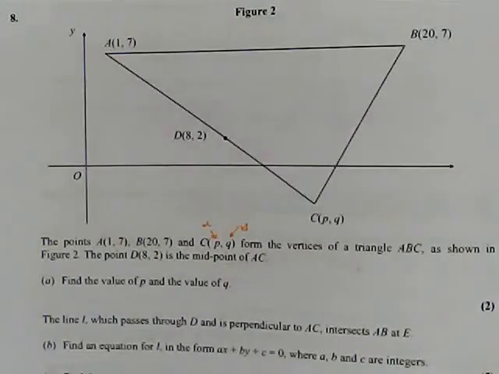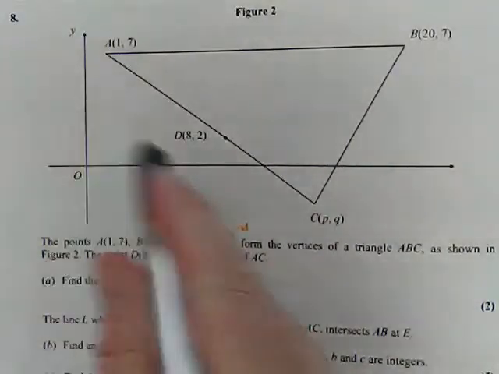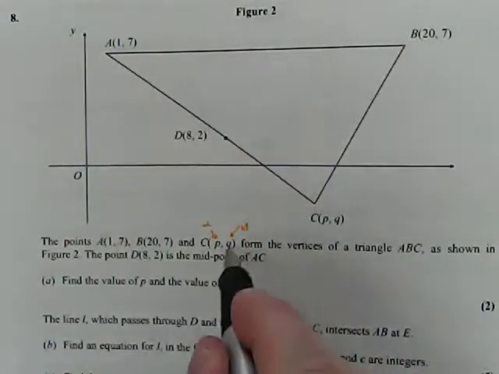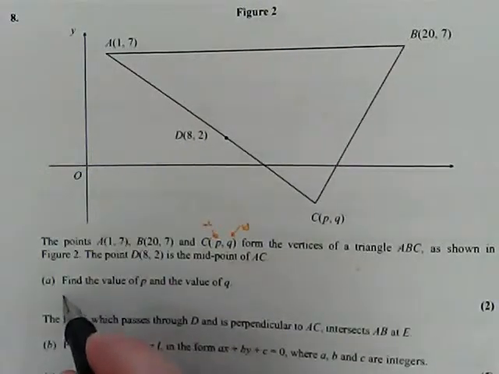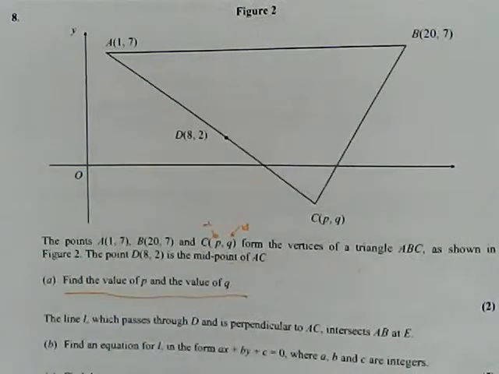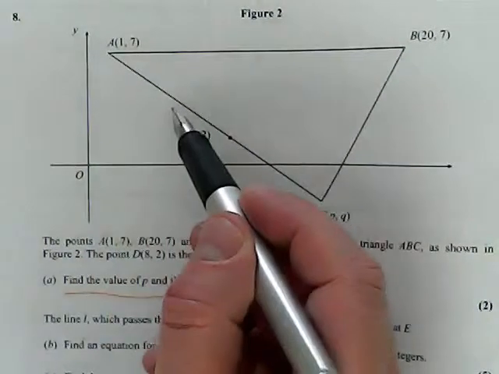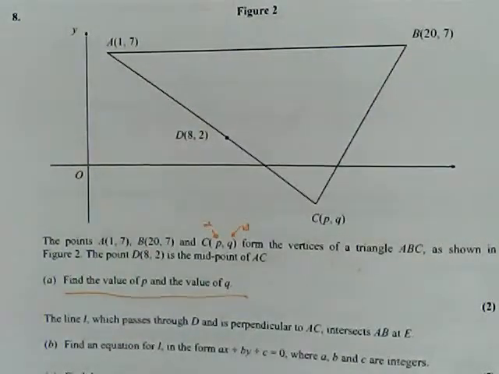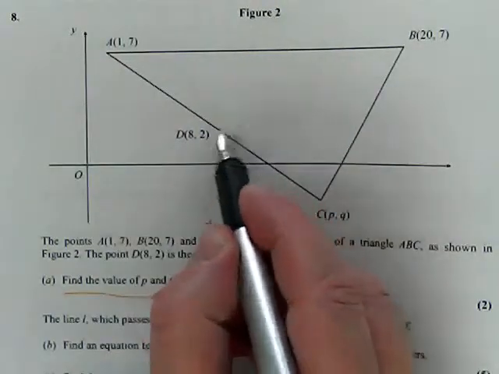Okay. And we've got point D. They've actually worked out the midpoint for you, but we don't know what PQ is. So that's the first thing we've got to find. We've got to find out the coordinates of this point here. So this, they've drawn it for you. Otherwise, people will make the mistake of finding the midpoint of these two given points, which is not what you want. So you have to use the midpoint recipe, if you like, knowing that you've got the answer.